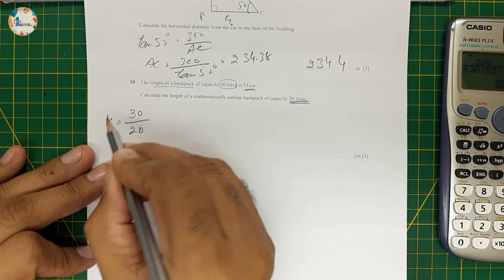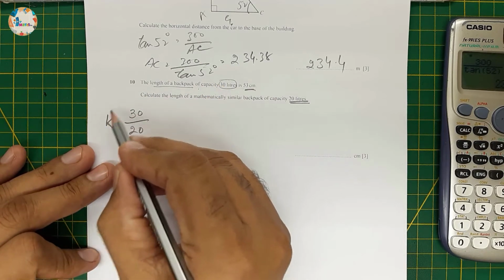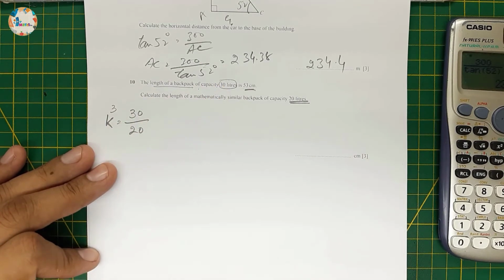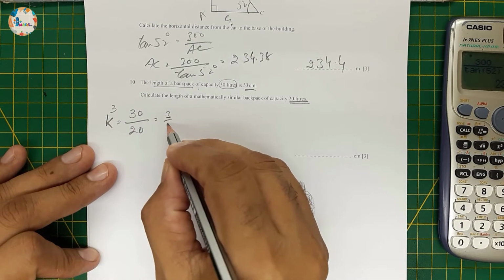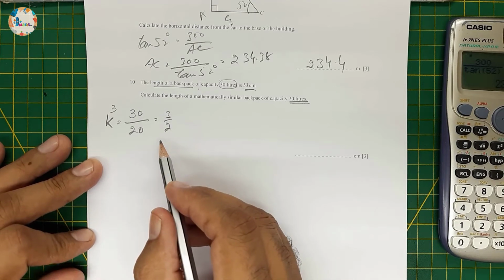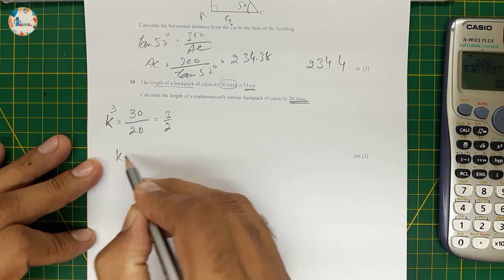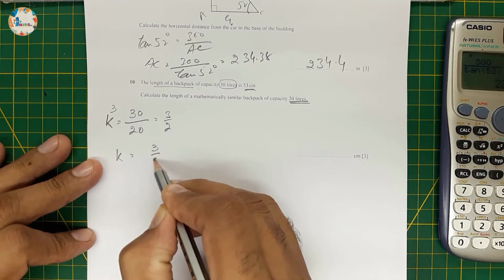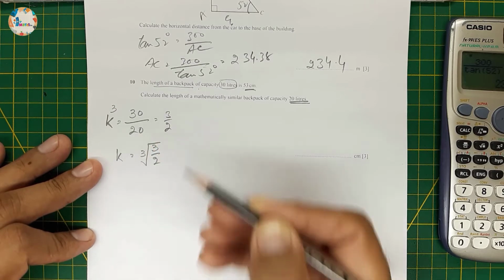Capacity means volume, so volume will be k cubed. So k cubed is equal to 3 by 2, and for the length we will be taking k. So k will be equal to the cube root of this.